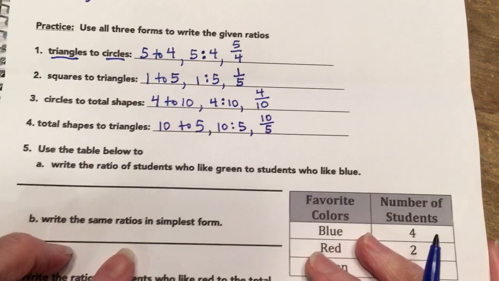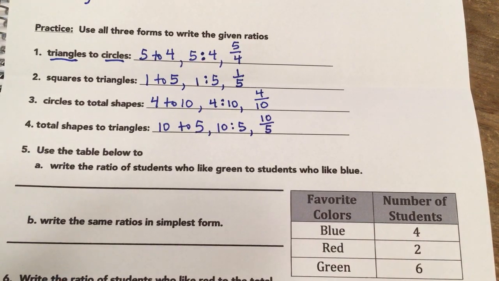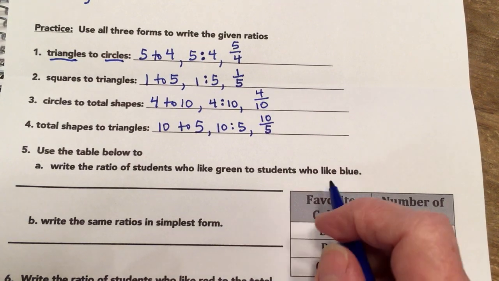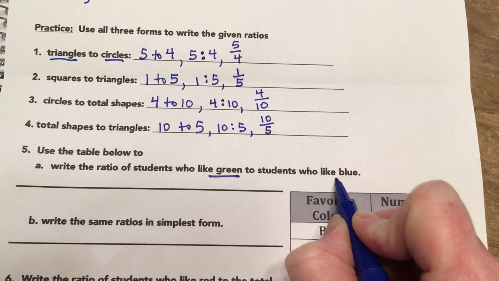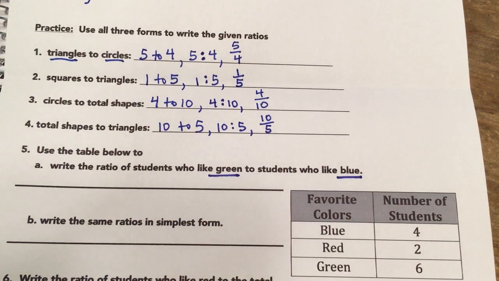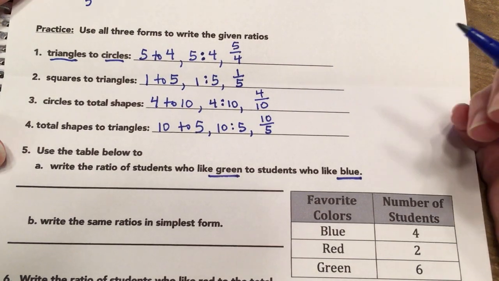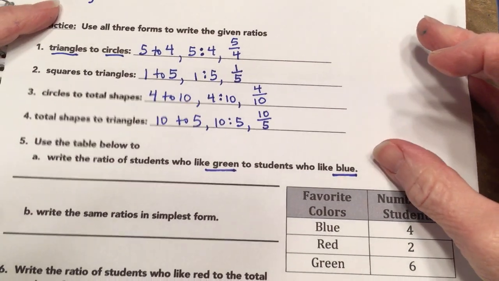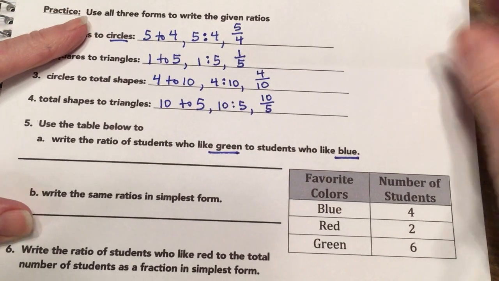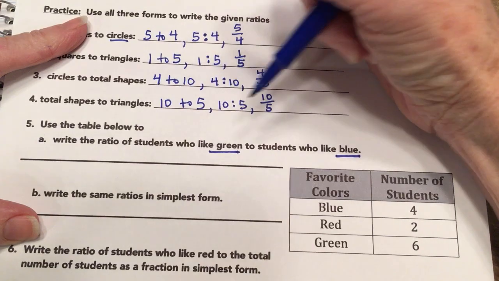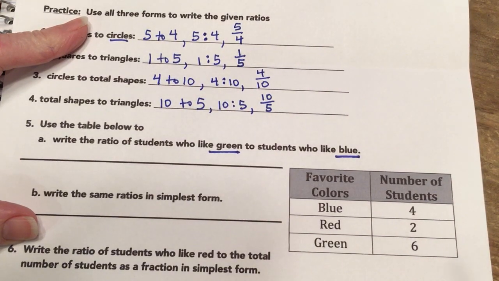All right, and number 5, it says, use the table below to write the ratio of students who like green to students who like blue. So in this one, I'm comparing those that like green to those who like blue. And it's going to be really important to watch your words when you're talking about ratios, because that determines the order that you're going to write your ratio in, and then later when we see proportions, it's going to determine how you set up your proportion.